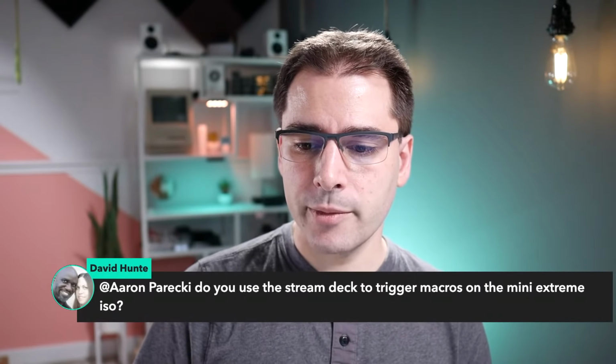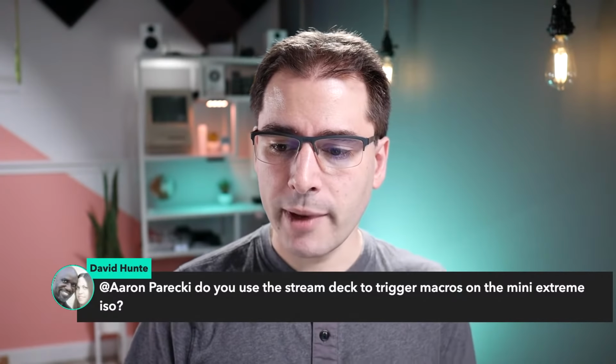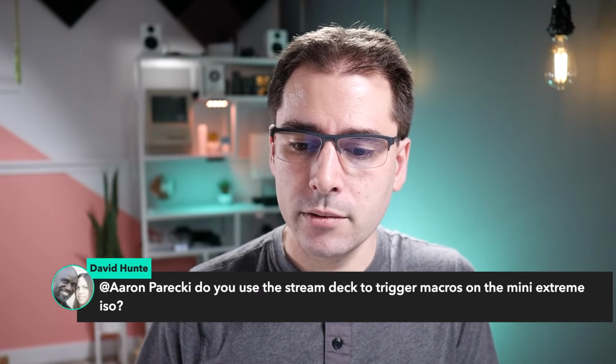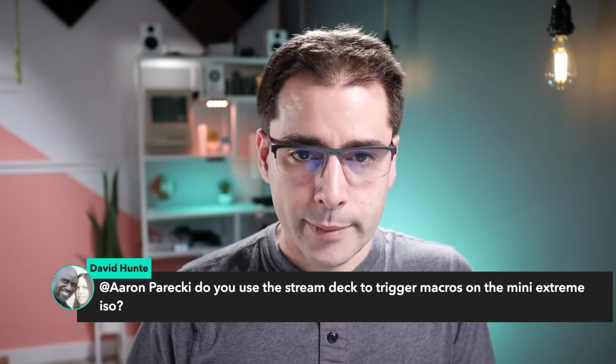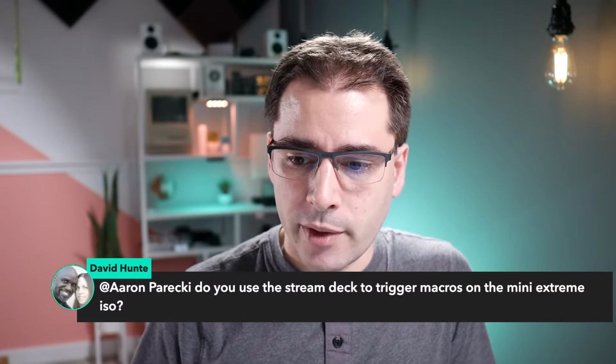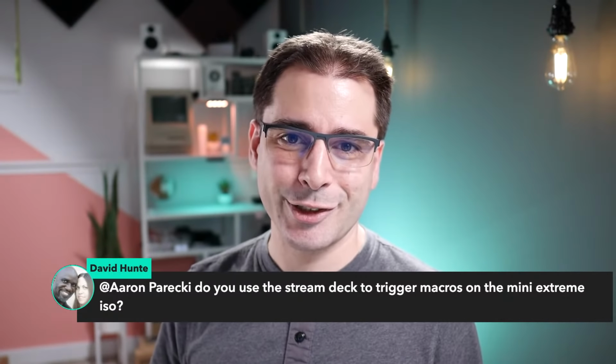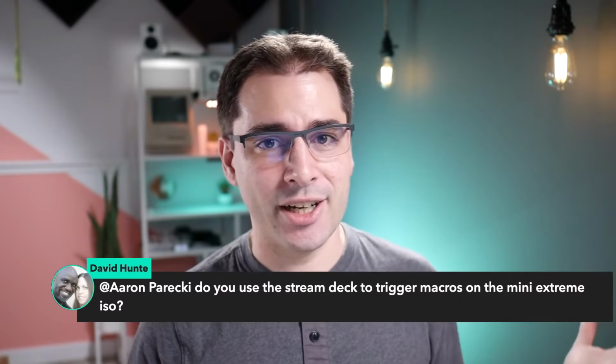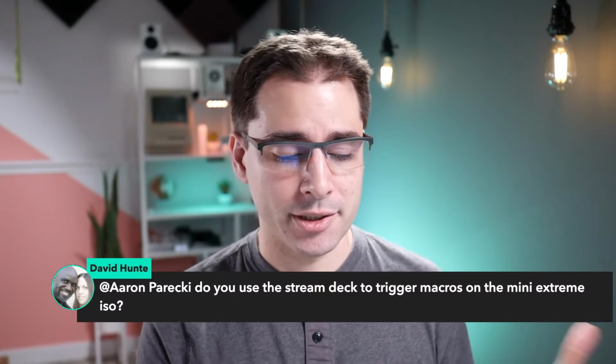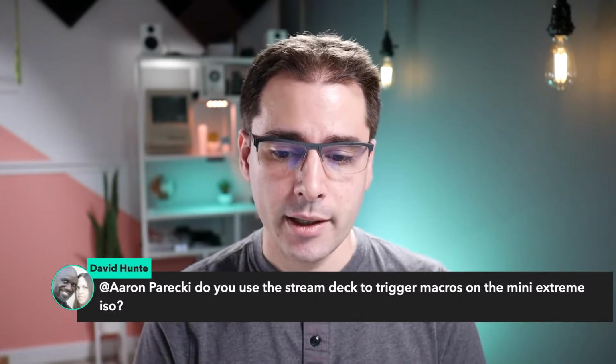Do you use the Stream Deck to trigger macros on the Mini Extreme ISO? I absolutely do. It's my favorite way to run macros on the ISO. Even though there are those 6 macro buttons on the Extreme model, I've just gotten used to not having those buttons, so I've switched into running everything off of the Stream Deck.